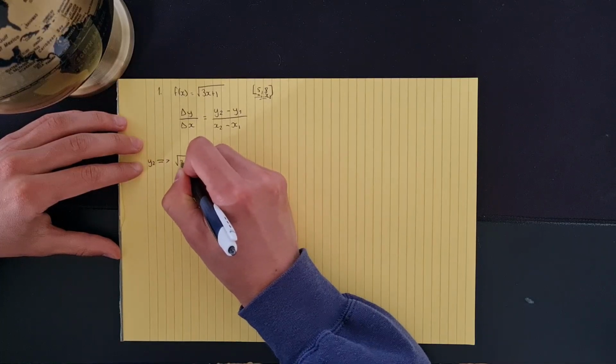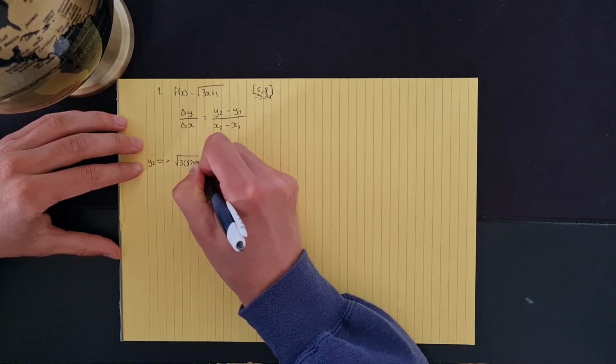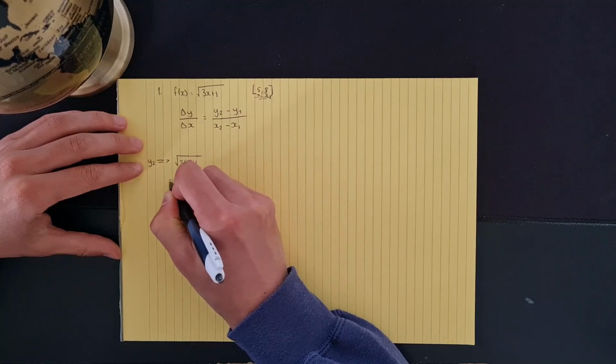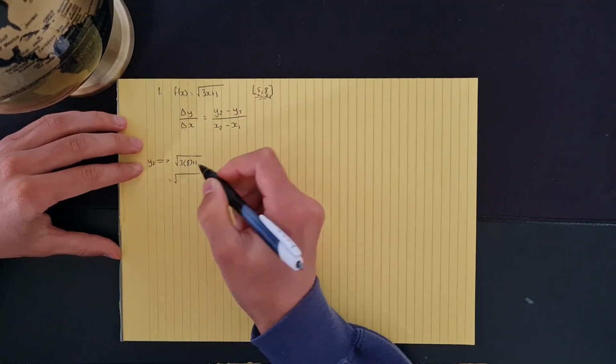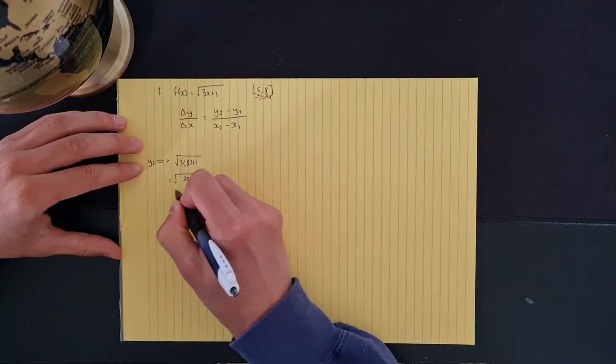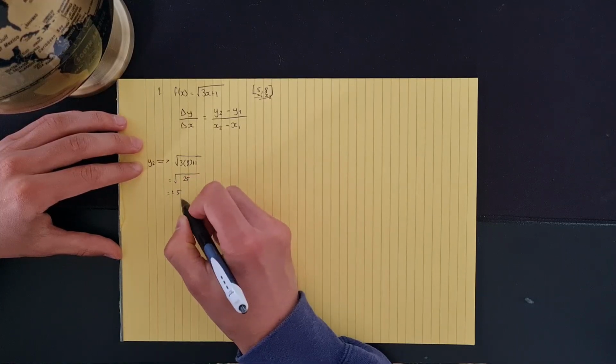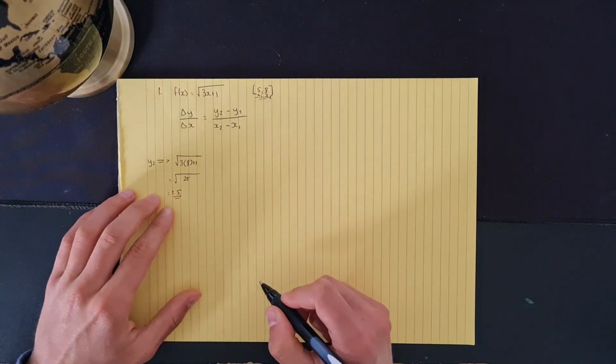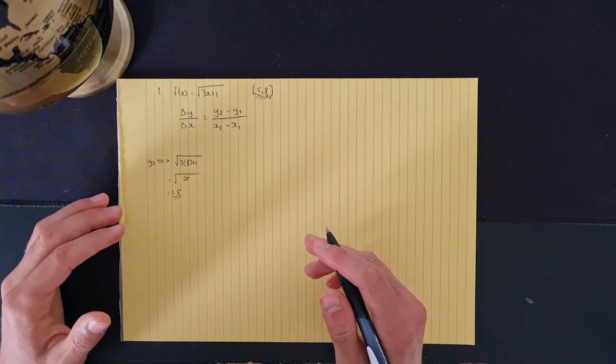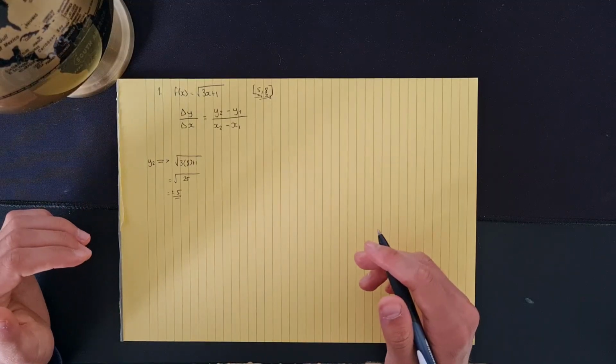So the square root of 3 times 8 plus 1. That's going to equal the square root of 3 times 8, which is 24, plus 1 is 25, which is equal to plus or minus 5. And in this situation, we're taking the positive value.